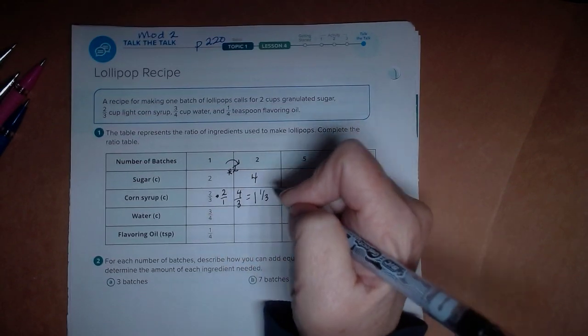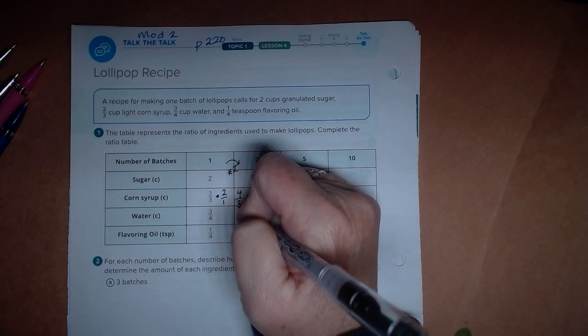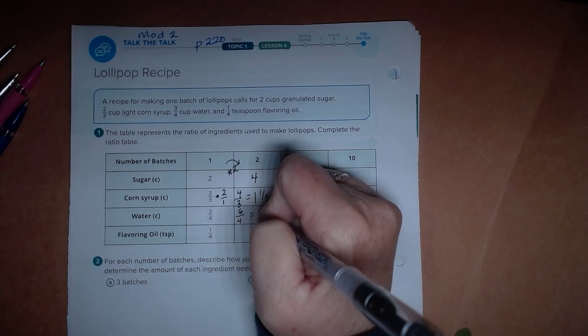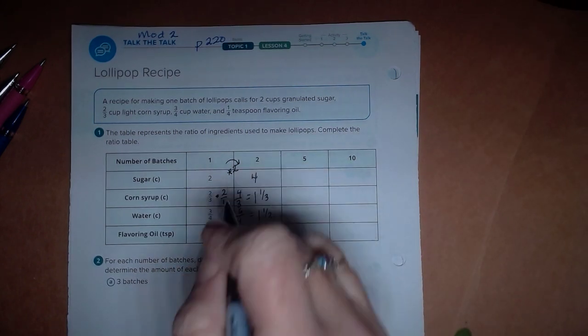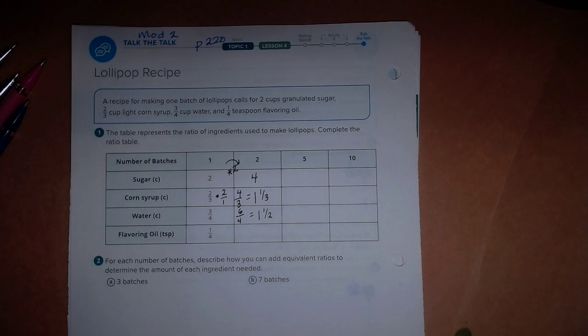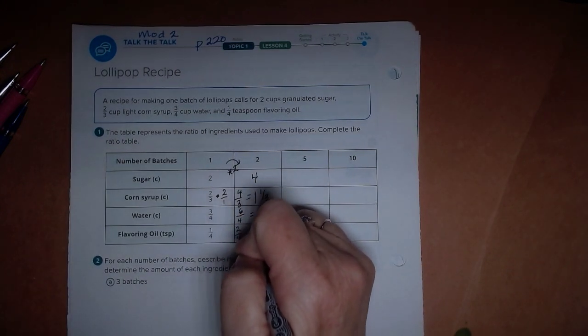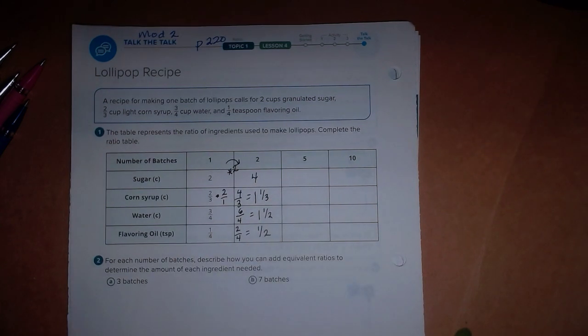So 3/4 times 2 is going to be 6/4, which is the equivalent of 1 and 1/2. And 1/4 times 2 is going to be the equivalent of 2/4, which is the same as 1/2 of a cup. You generally don't see recipes that say 2/4 of a cup. Okay, let's go to the next column.